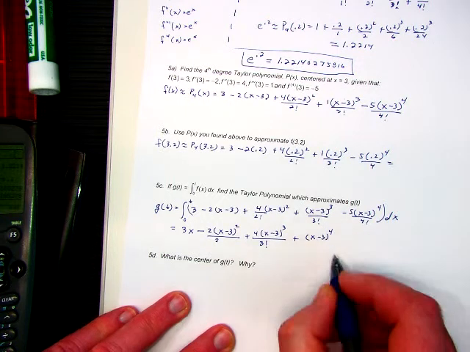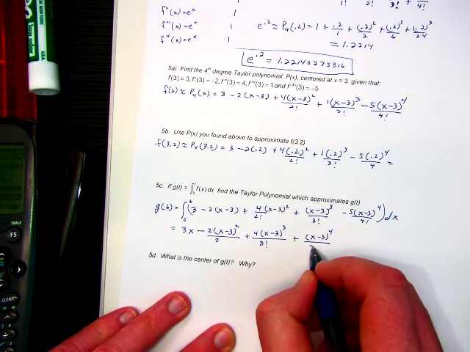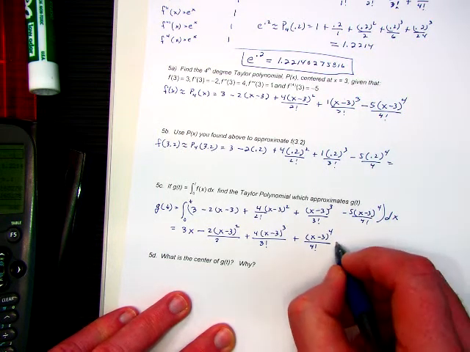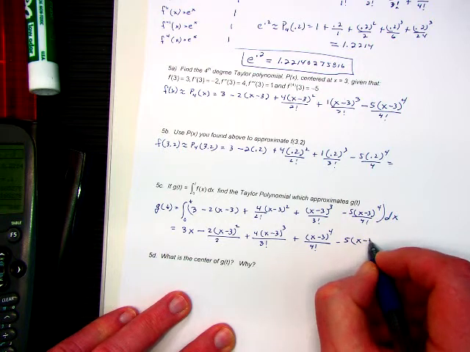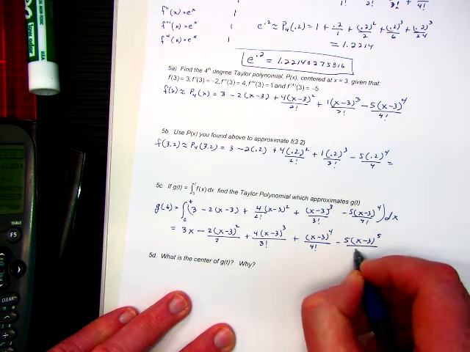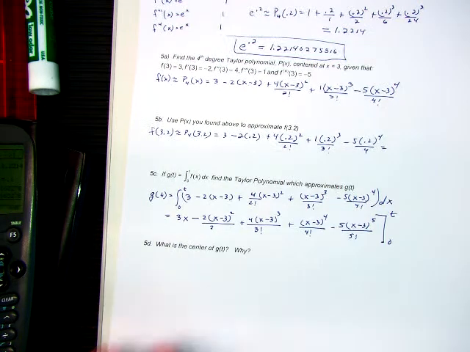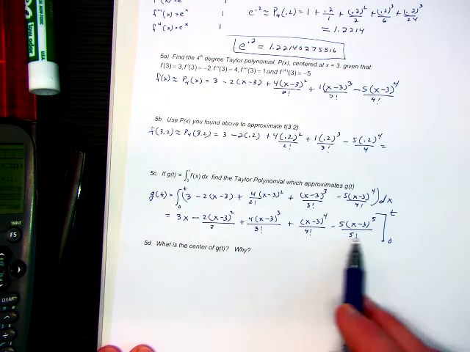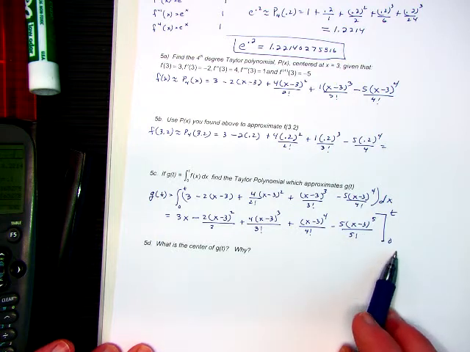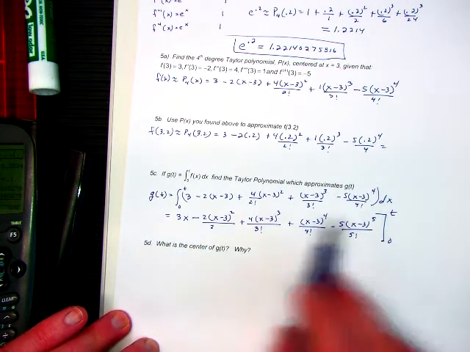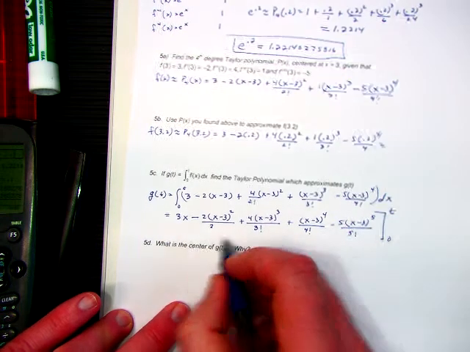When I divide by 4 here, that's going to make that a 4 factorial. And then it's minus 5 times x minus 3 to the 5th over 5 factorial. We still need to evaluate between 0 and t. If I plug in t, it's just going to be the same but with t. But when I plug in 0, I'm going to get a number. So I get 3t. We'll answer this one down here.